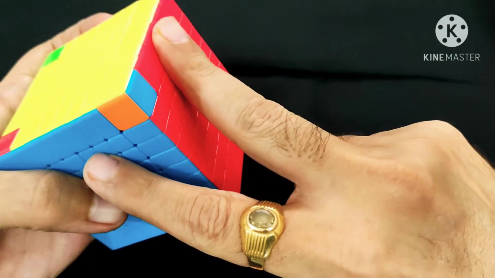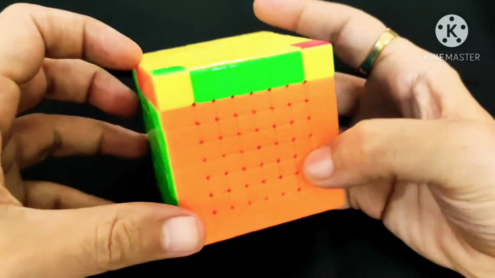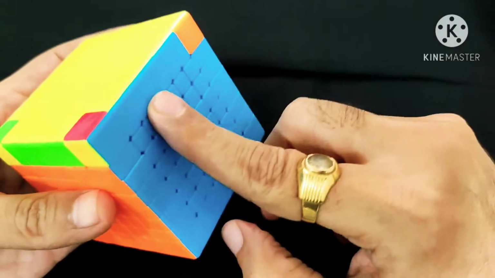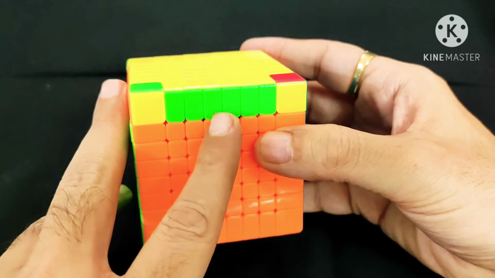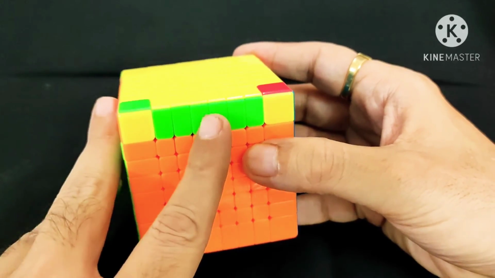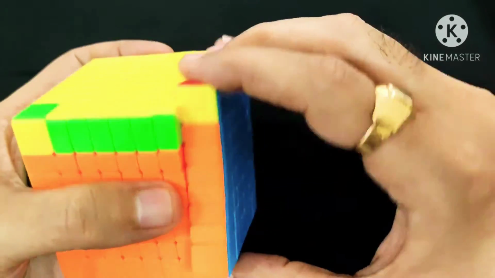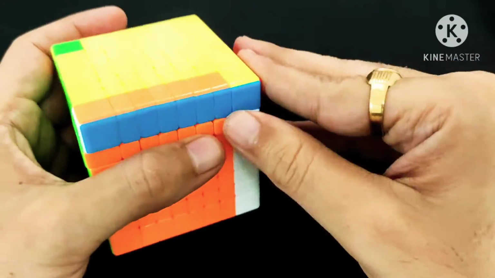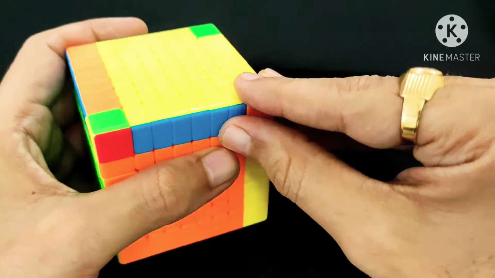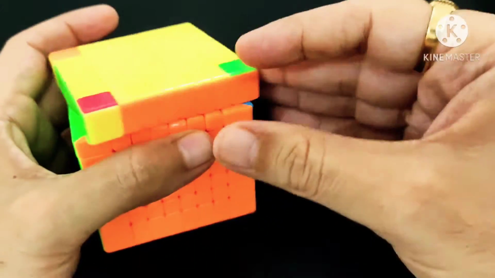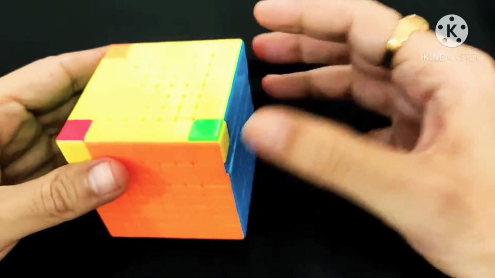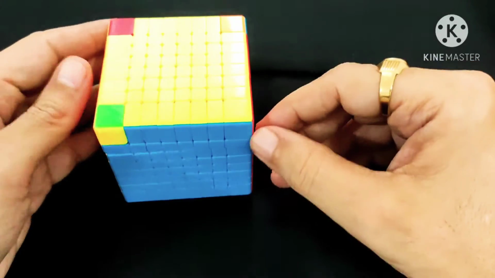So these two edges are paired and we need to pair these two. So we'll keep paired edges on right and back side, and unpaired edges on front and left, and we'll do this algorithm: r, u, r prime, u, r, 2u, r prime, and u. So now we can see all edges are paired.